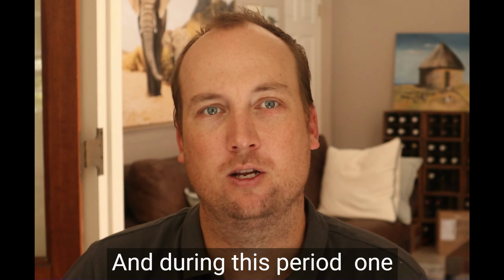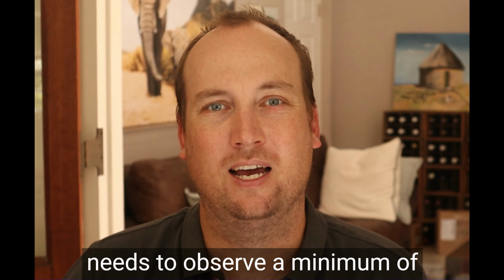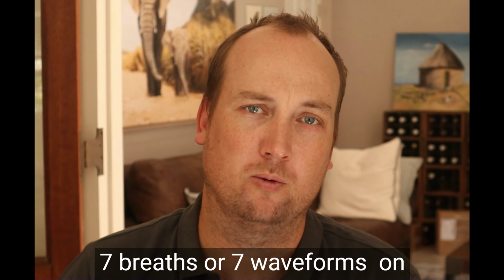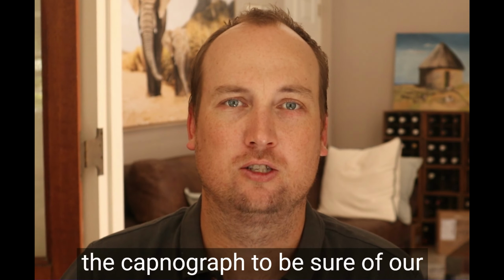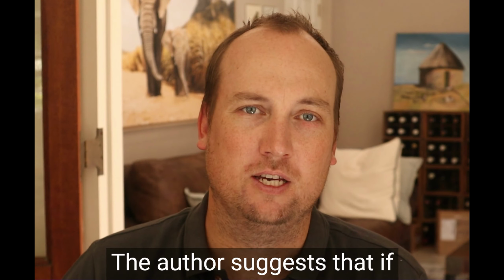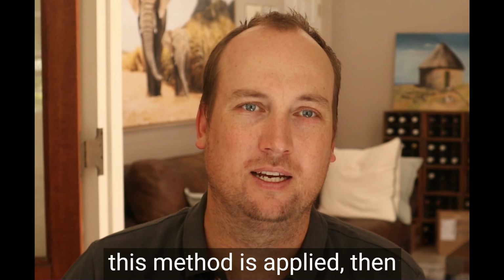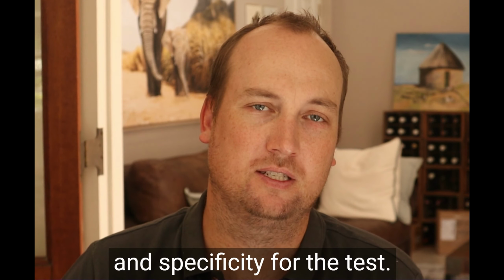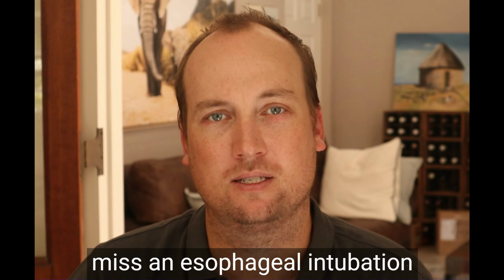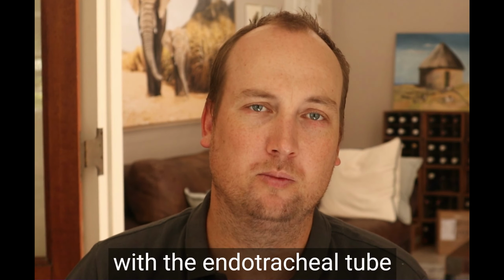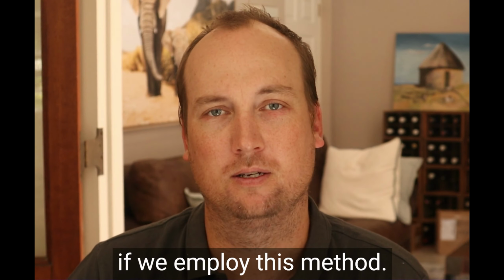During this period, one needs to observe a minimum of 7 breaths or 7 waveforms on the capnograph to be sure of our endotracheal tube placement. The authors suggest that if this method is applied, then there is 100% sensitivity and specificity for the test. This means that one will never miss an esophageal intubation with the endotracheal tube if we employ this method.